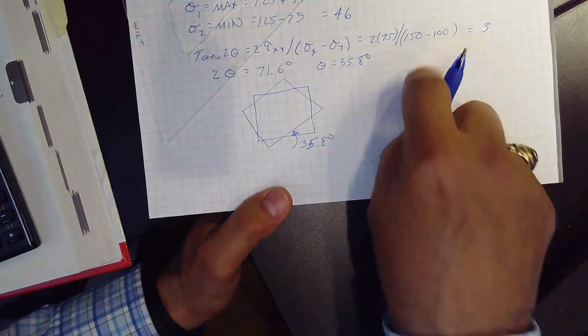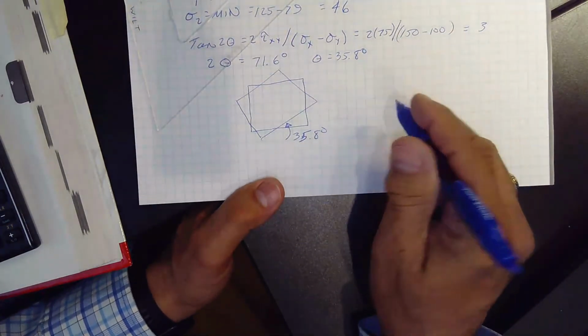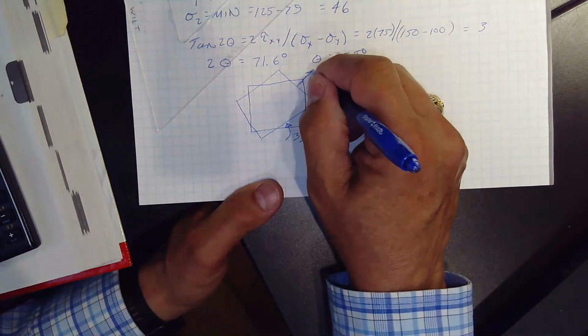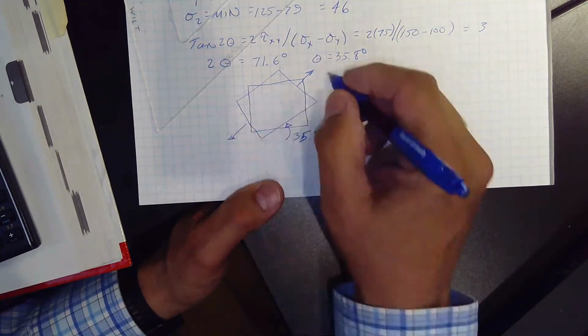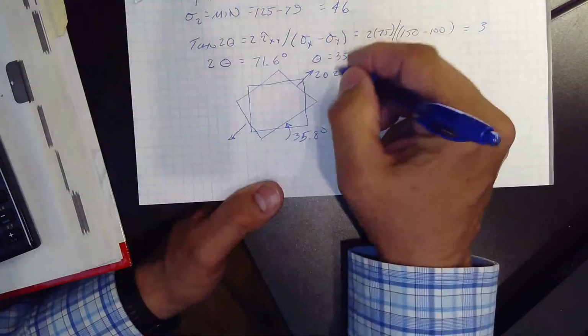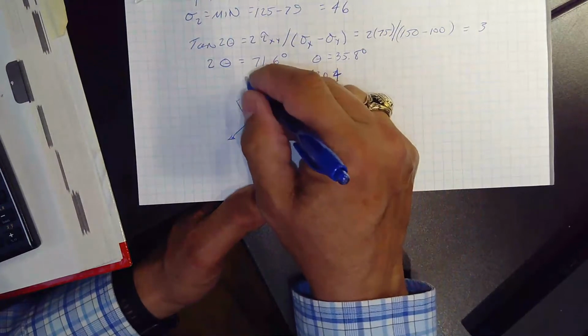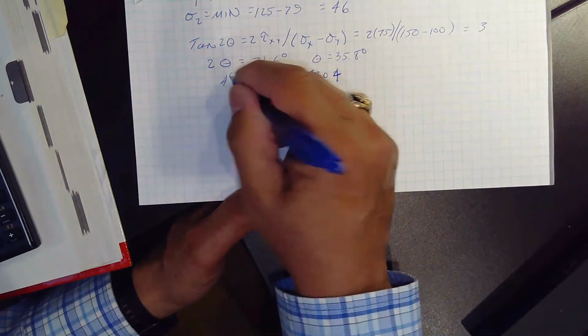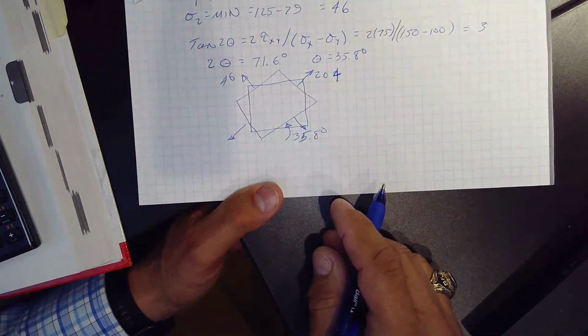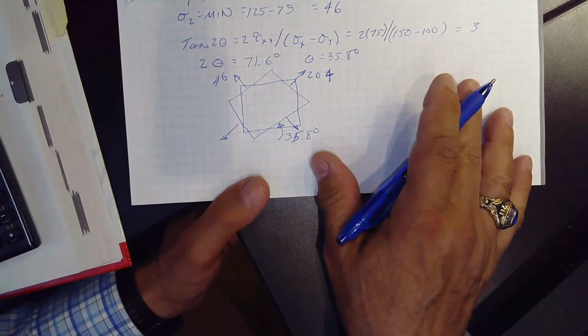That's where the principal stresses occur. So that gives me a maximum stress in the x direction of 204, and in the y direction of 46. And there's no shear, right? No shear.